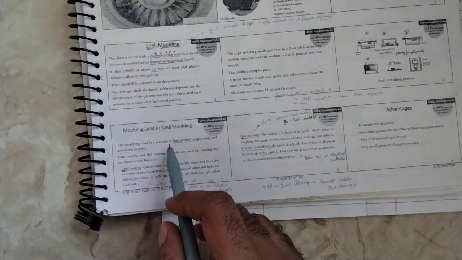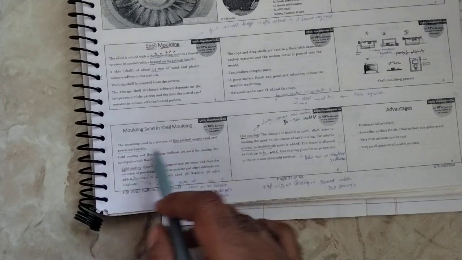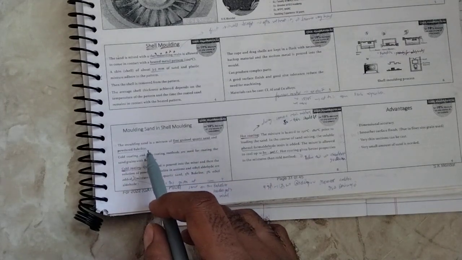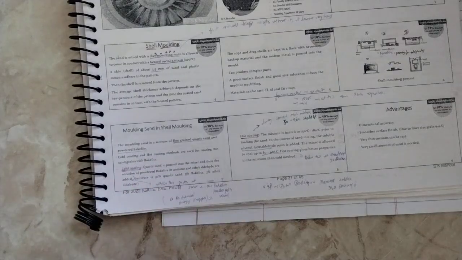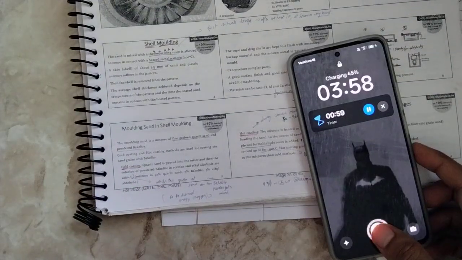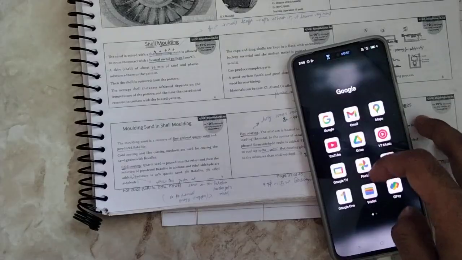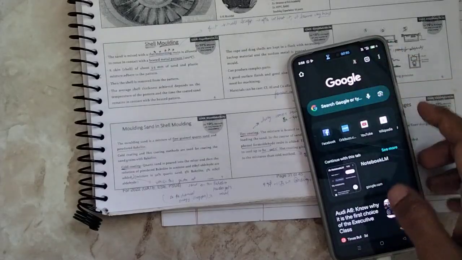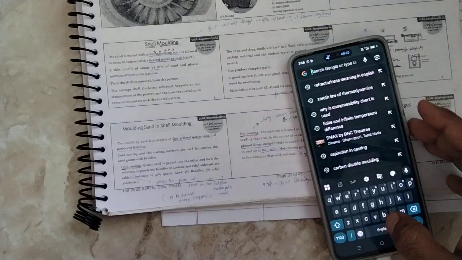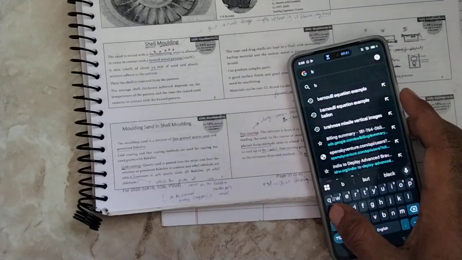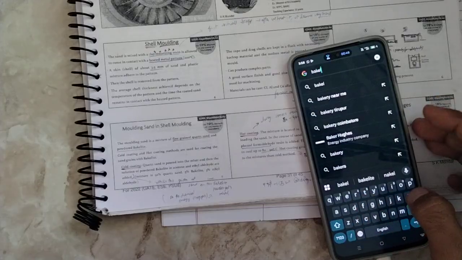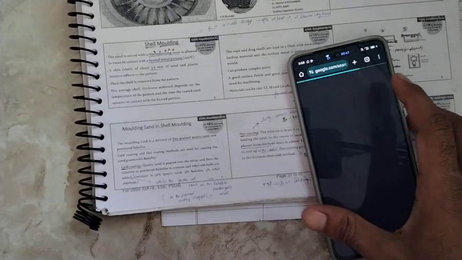The molding sand is a mixture of finely ground quartz sand as well as powdered bakelite. So what is this bakelite? Bakelite is a common name for a bigger chemical name. It is a synthetic plastic.